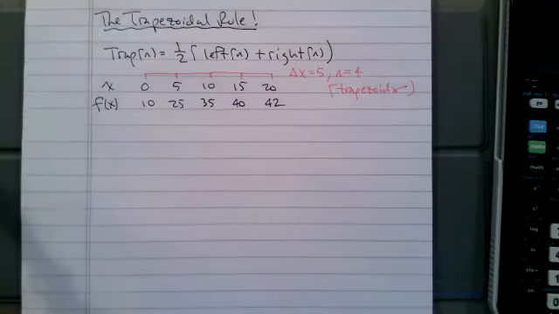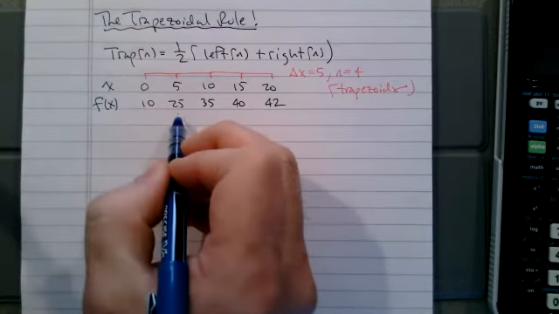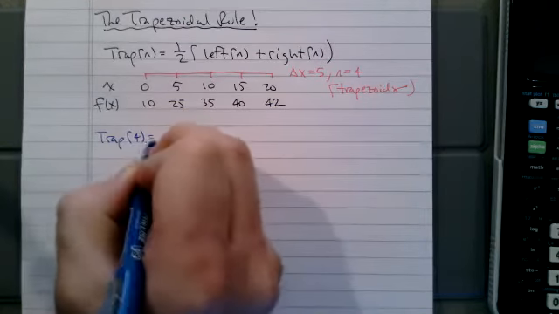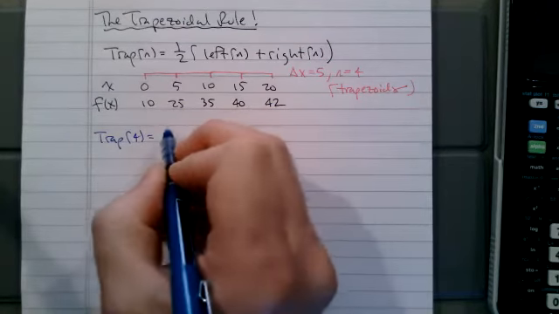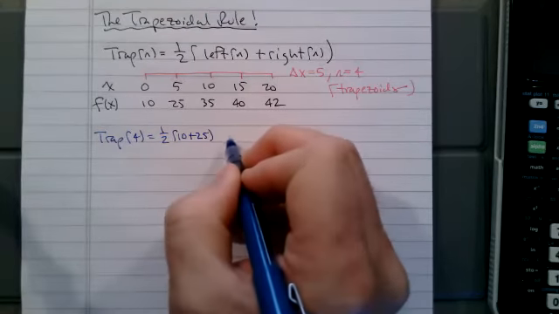So the first interval is going to have an average of 10 and 25. So the TRAP 4 approximation will be the average of 10 and 25 times the 5.